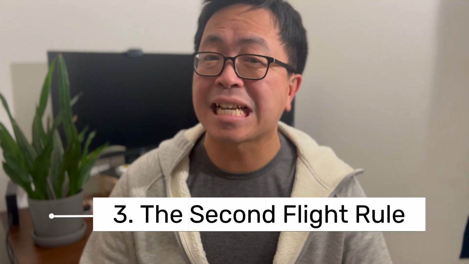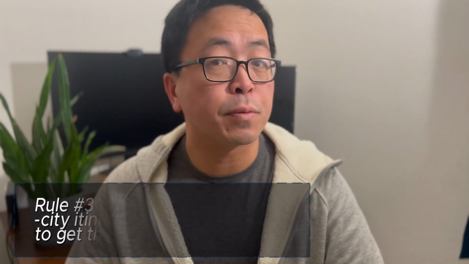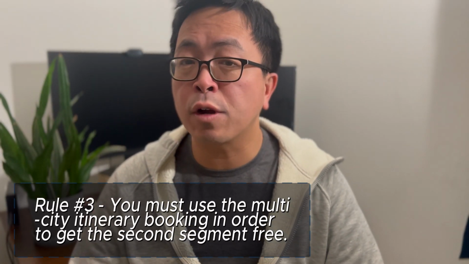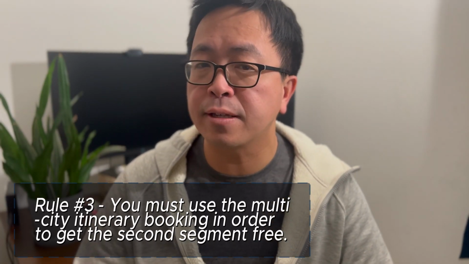Number 3, the second flight rule. In order for this perk to trigger, you must book this as a multi-city itinerary with 3 one-way segments. The free segment will be your second within the system, assuming it meets the rules above, and the system will automatically price it to 0.